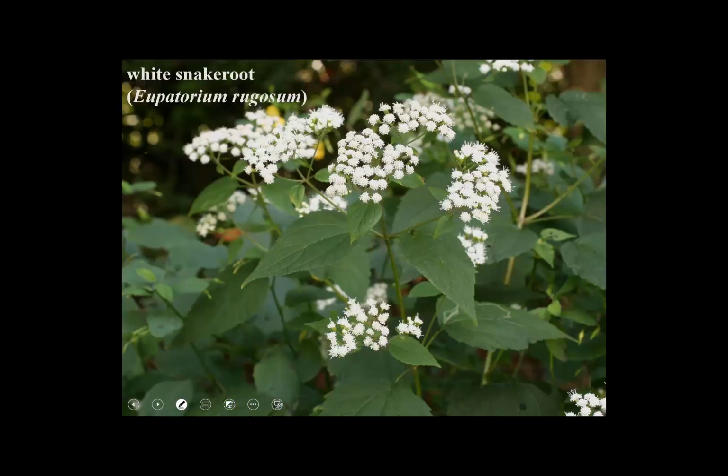Here's a plant that grows in the understory of woods. It's quite common. It's called white snakeroot. It's famous because it causes a kind of milk sickness. If cattle, or I guess any other animals that you're going to get milk from, eat it, the milk becomes poisonous.